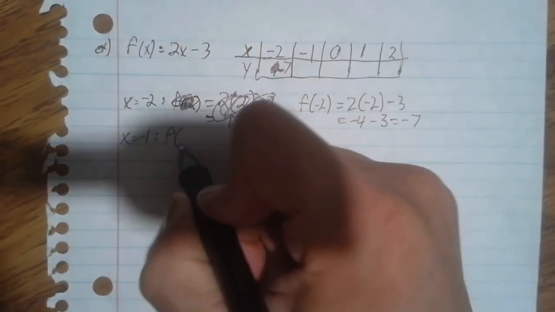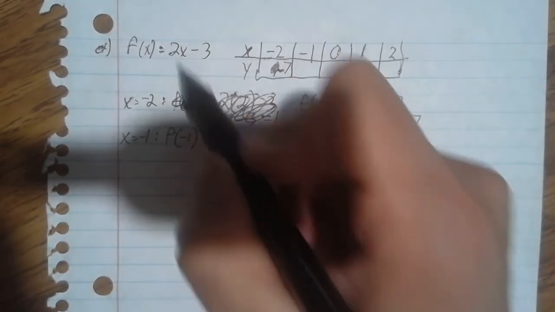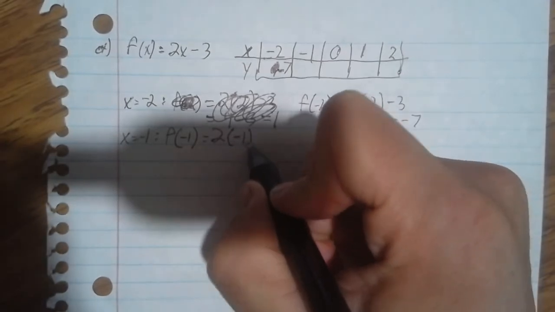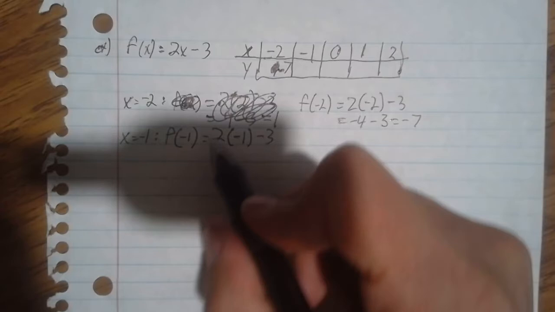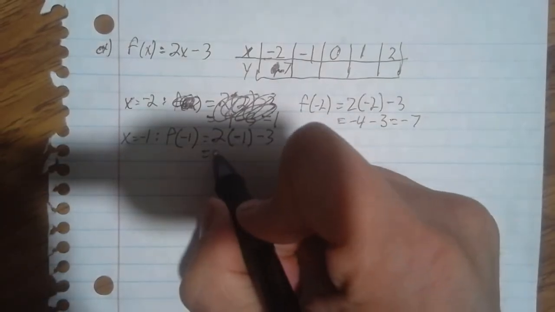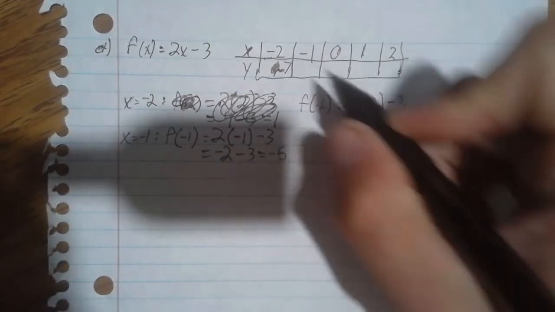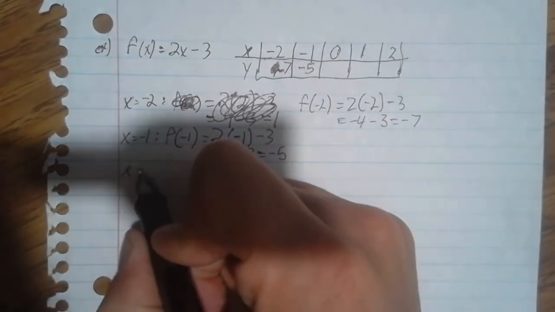Now we're going to take f of -1. The 2 stays, so that 2 stays. The only thing that changes is what's in the parentheses. 2 times -1 is -2, -2 minus 3 is -5. Now we do the 0.